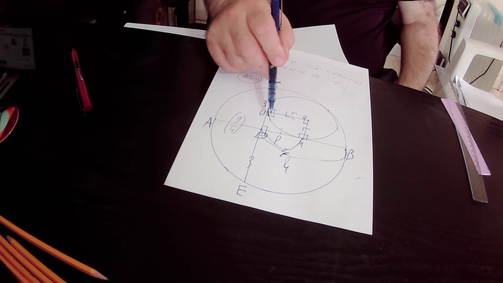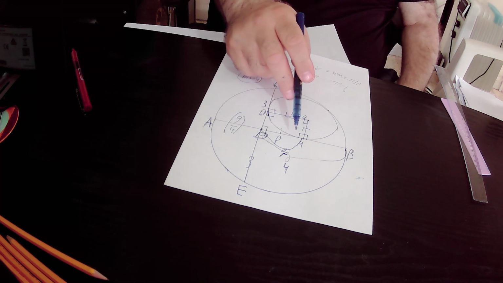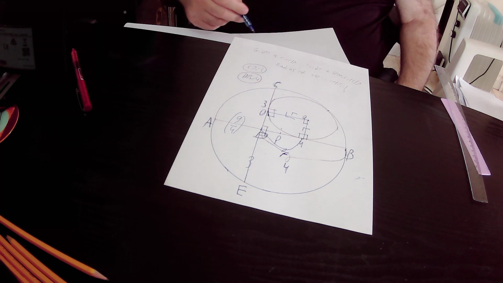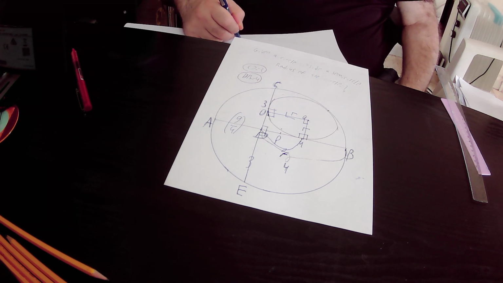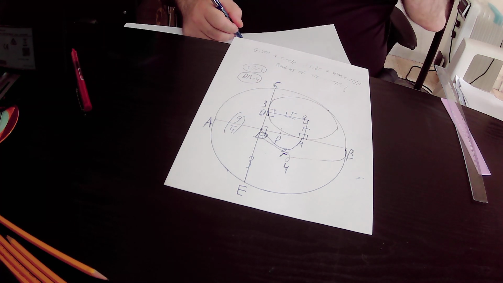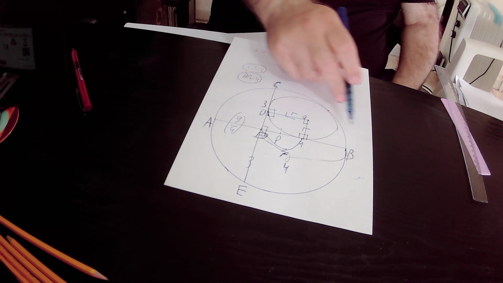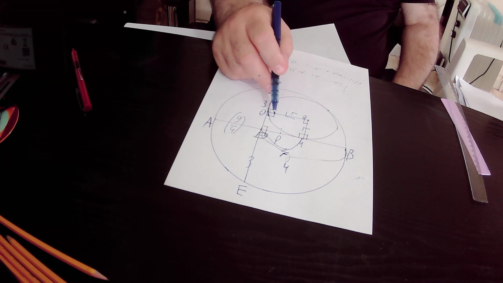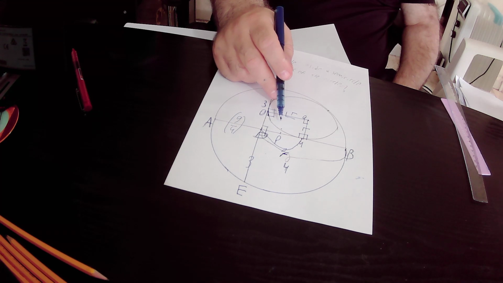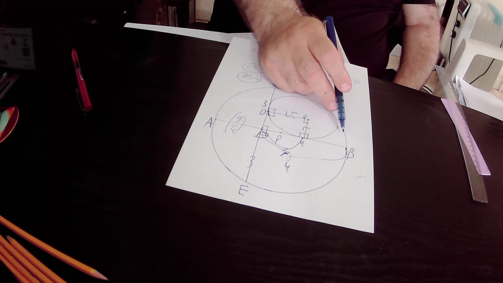Here DB equals 4 units according to what is given in the question, so we'll substitute DB by 4. And what is the definition of line segment PB? P is the center of the big circle. B is the point of the big circle itself.